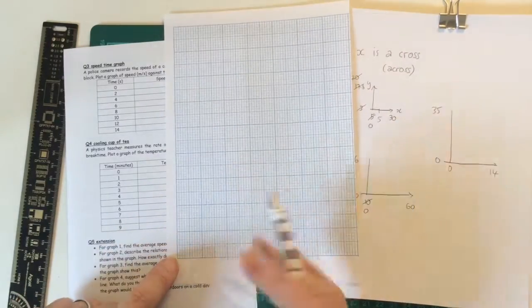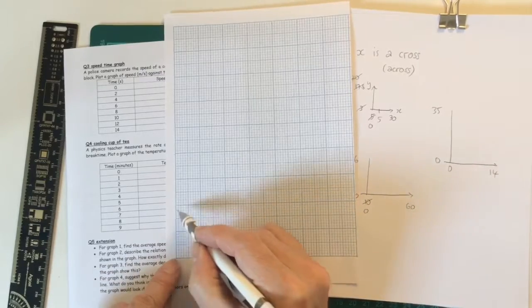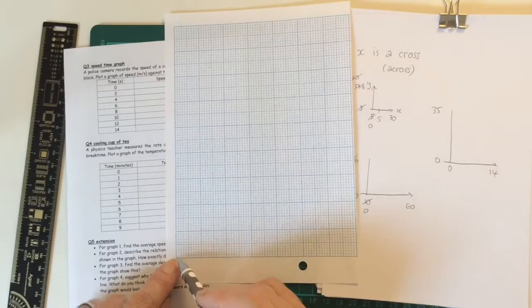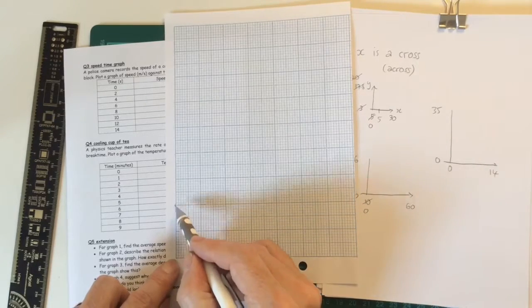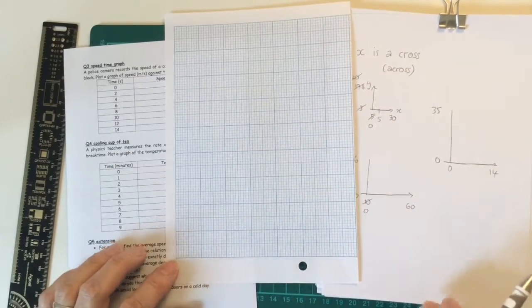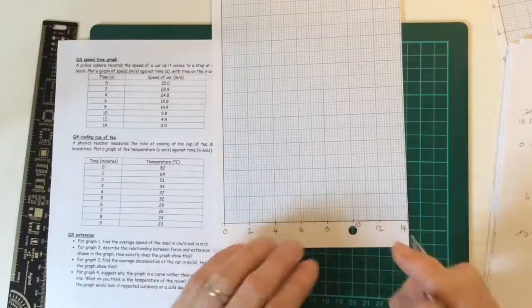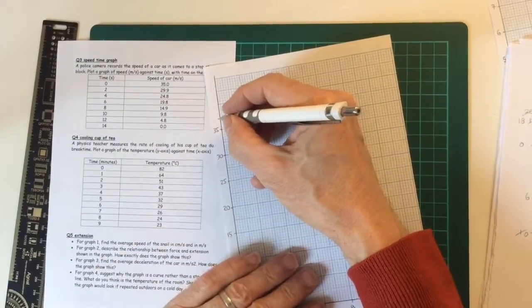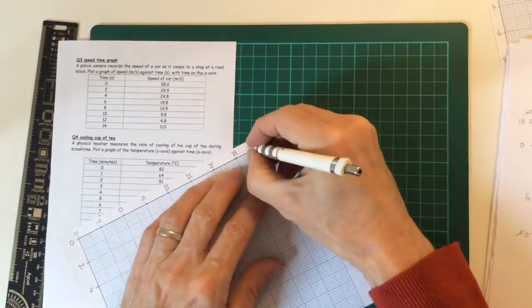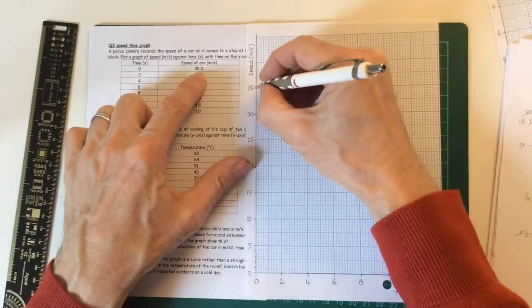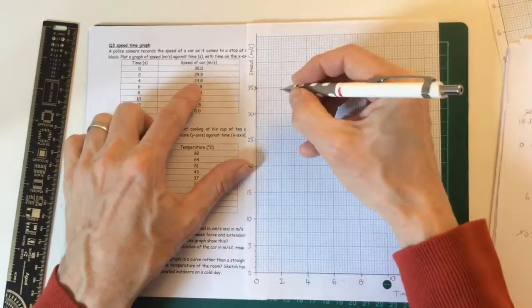That fits as well. If I went up in 2s, 2, 4, 6, 8, 10, 12, 14, 16, that doesn't fit. And if I go up in 10s, 10, 20, 30, that's too small. Okay, so 5s fits quite nicely up that way, and 2s fits quite nicely across the bottom. Time in seconds axis, 35, and this is the speed in meters per second. Okay, so at 0 time, we're at 35.0 meters per second, so that's there.